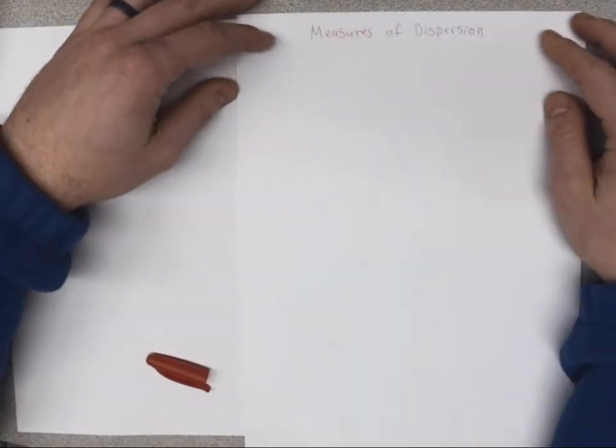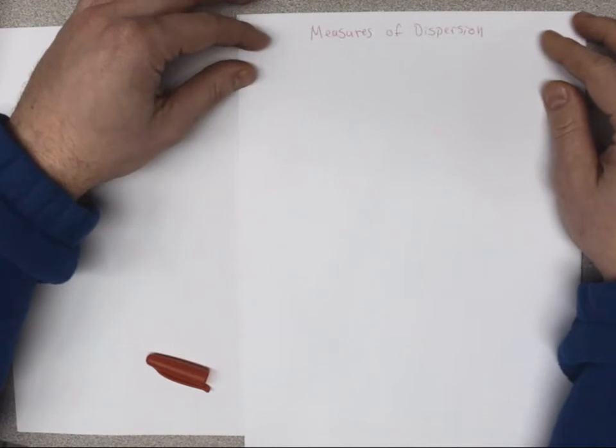What we're talking about here is measures of dispersion. Dispersion means how far the data is spread out, and we care about that a lot. We can't just solely rely on the mean and the median. We care about how much our data is actually spread out, and we'll get into some examples that will explain that a little bit better.